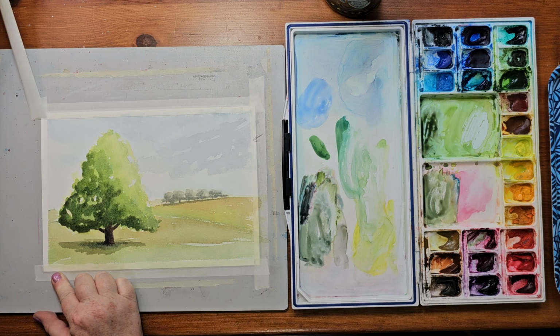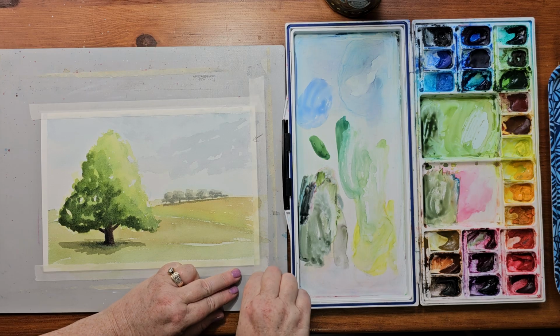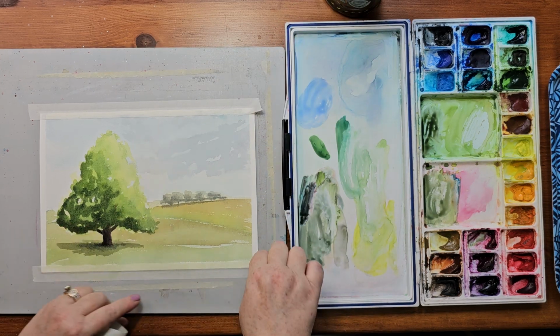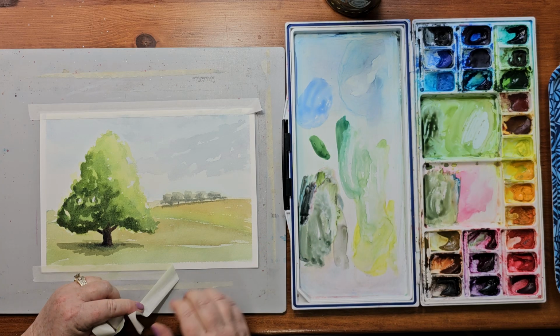And, oh, that's always so fun to do. Sometimes I forget to do that at the end of the video, in part because I tend to like to let my painting dry 100% on my board. This might curl a little because I'm taking it off early, but that's okay, it's worth it.